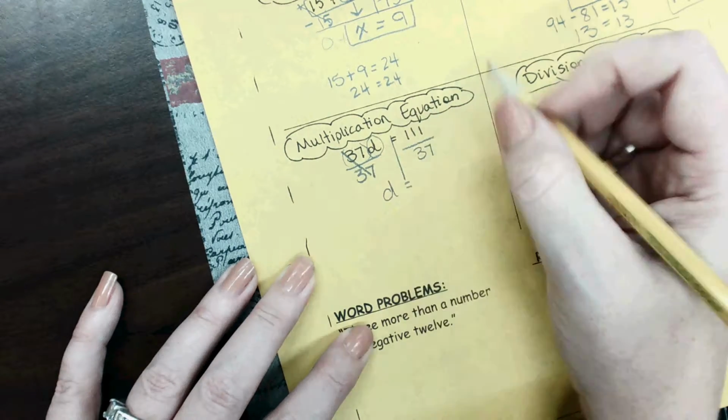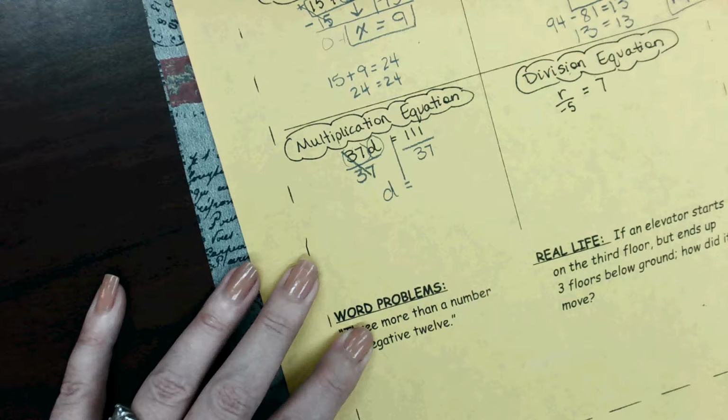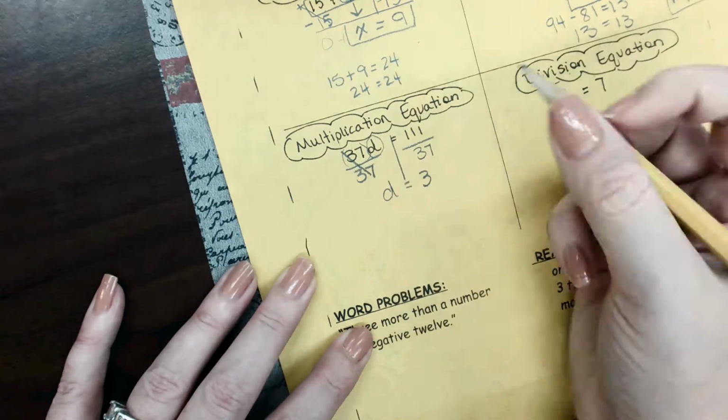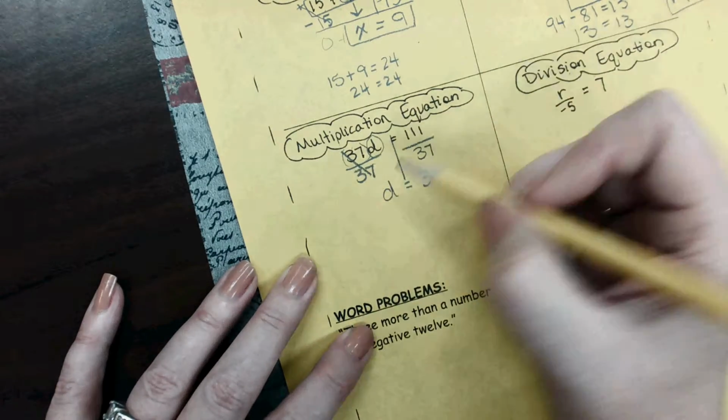But what I do on one side, I have to do to the other. I'm assuming you will absolutely need your calculator to divide 111 by 37, and you will get 3. And both of these are positive, so it's just d is 3.